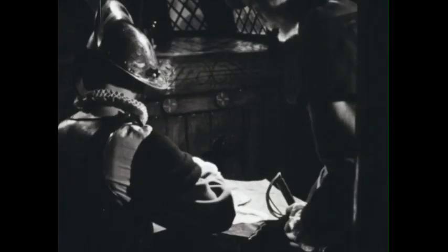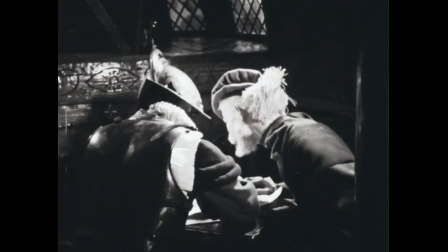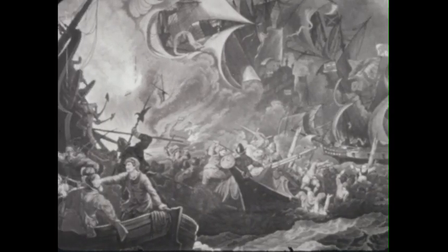Their exploring and seafaring activities reached a climax in 1588, when English naval forces defeated the Great Armada of Spain. This victory established England as a great world sea power.